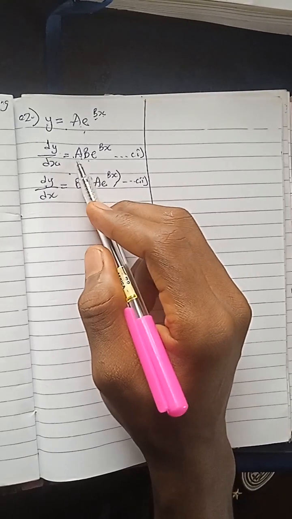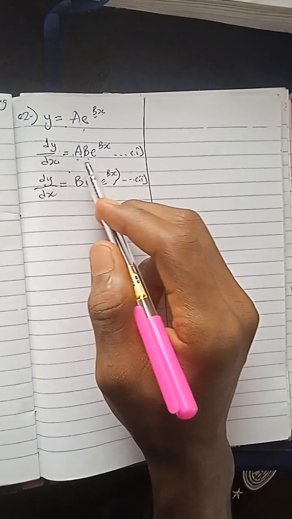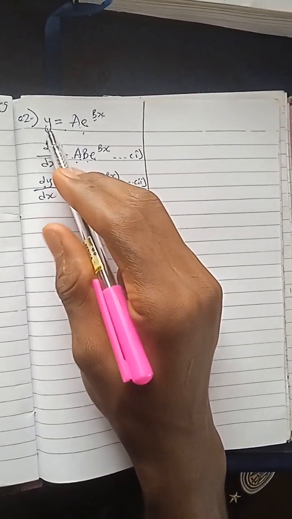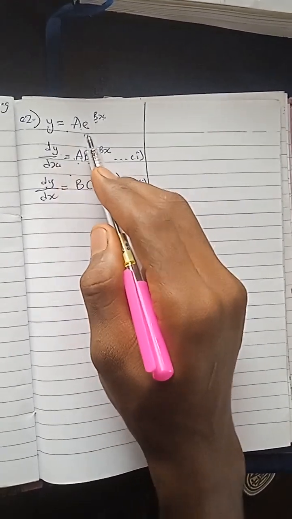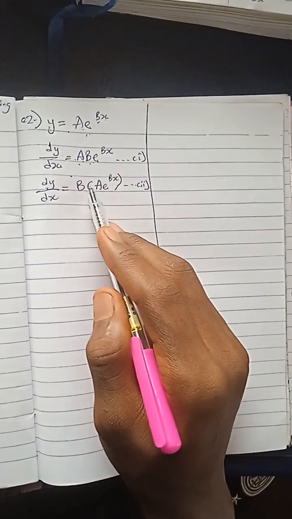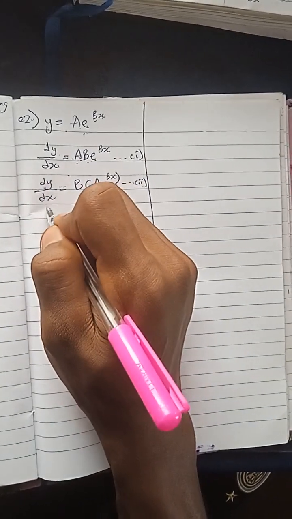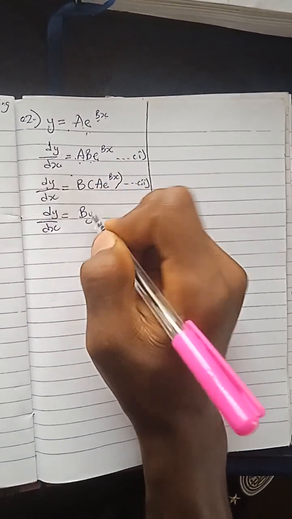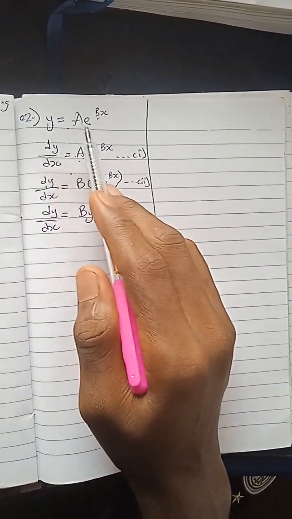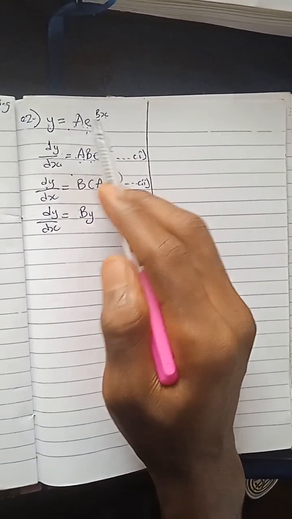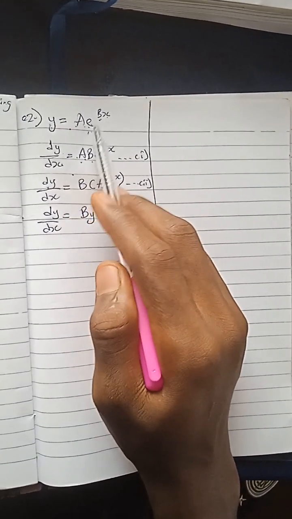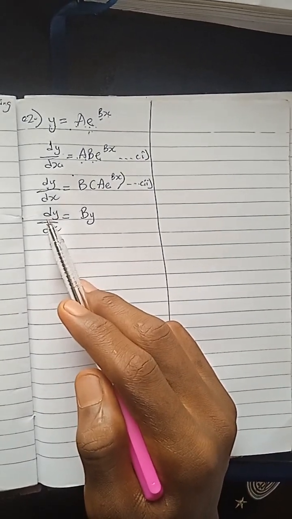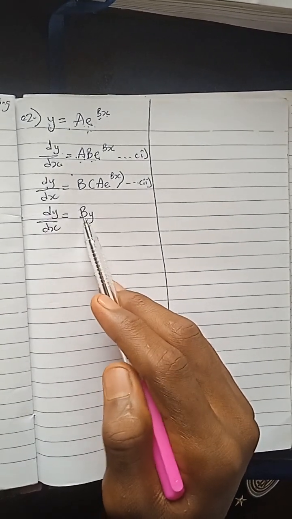I just factored out b to have b bracket a e raised to the power bx, so that I can substitute for y, a e raised to the power bx, in equation 2. Therefore, if we substitute, dy over dx equals b y, because in the first equation, y equals a e raised to the power bx. Substituting for y, you're going to have dy over dx equals b y.